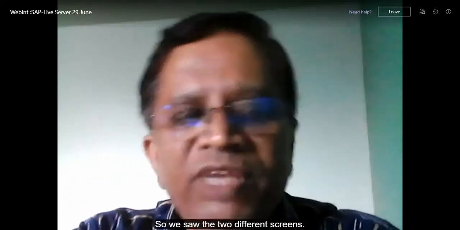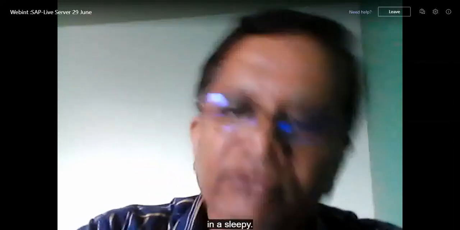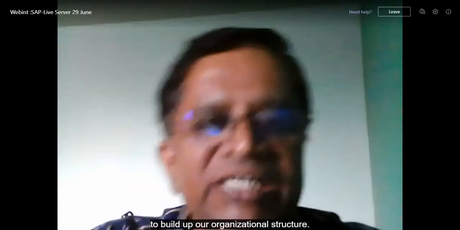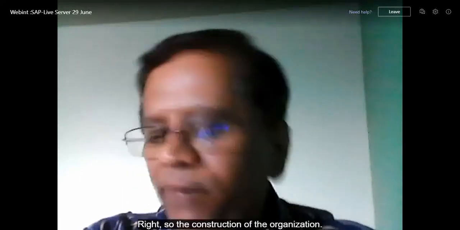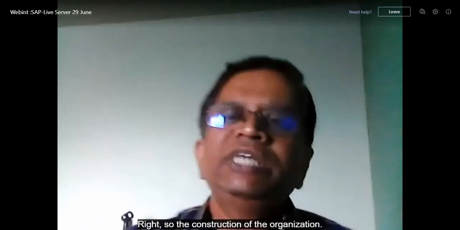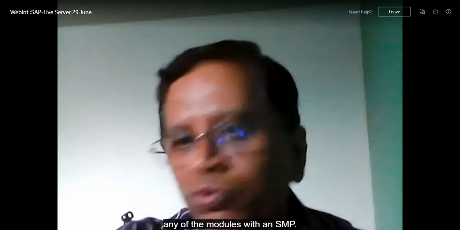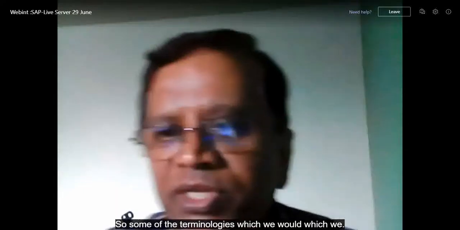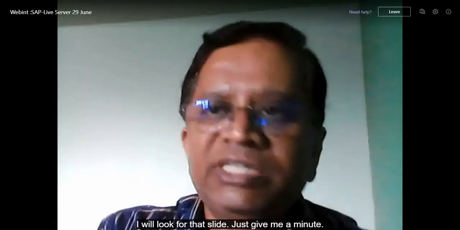So we saw the two different screens in SAP. We have different components as far as the finance module is concerned. We have different components to build up our organizational structure, right? So the construction of the organizational structure is the most basic for any of the modules within SAP. Some of the terminologies which we are likely to get introduced to, I will look for that slide. Just give me a minute.